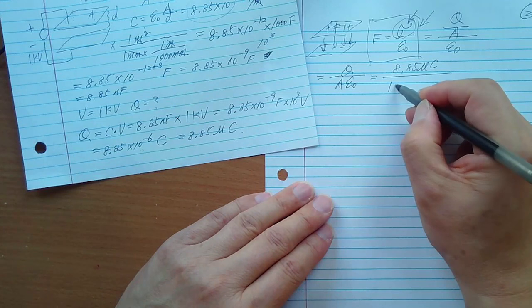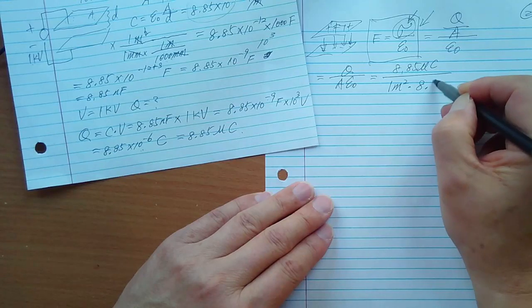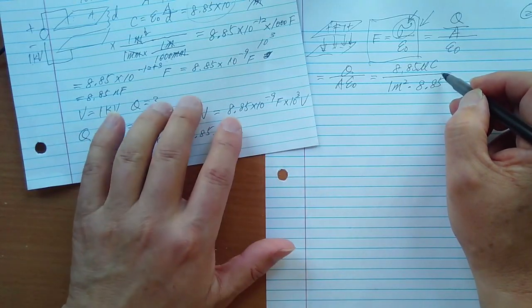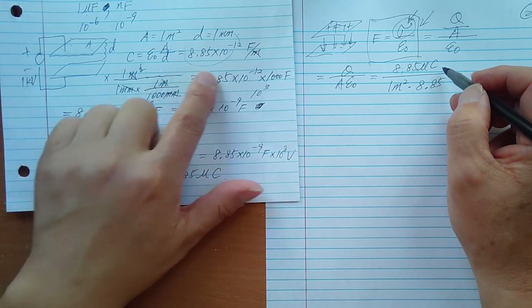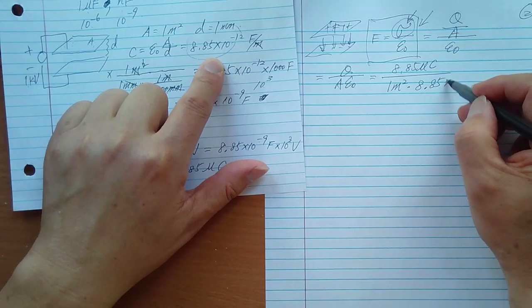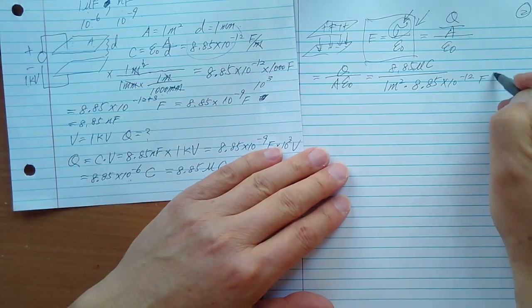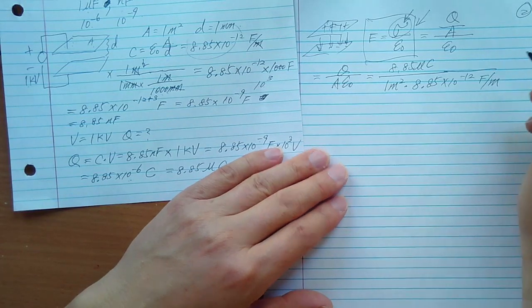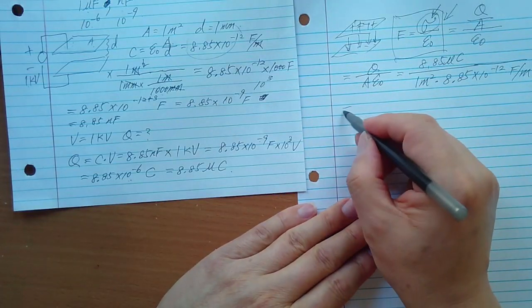The A is 1 meter squared. The epsilon 0 is 8.85 times 10 to the negative 12 farad over meter.